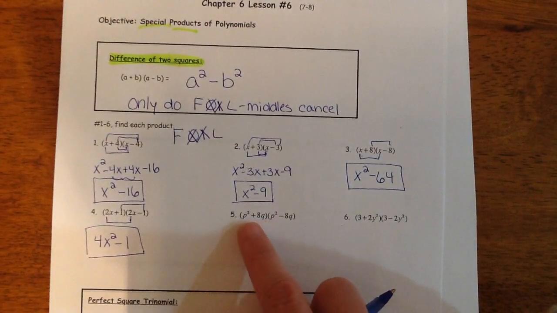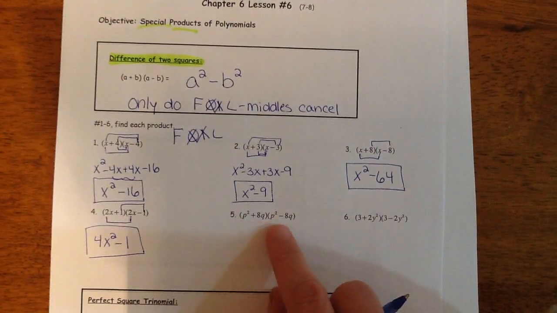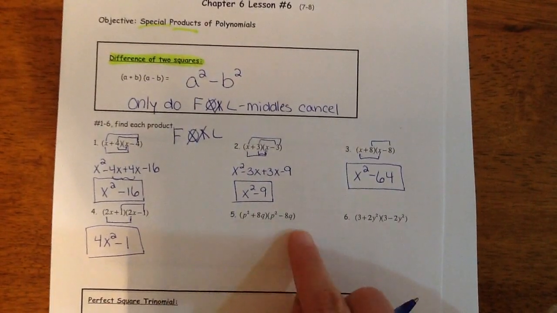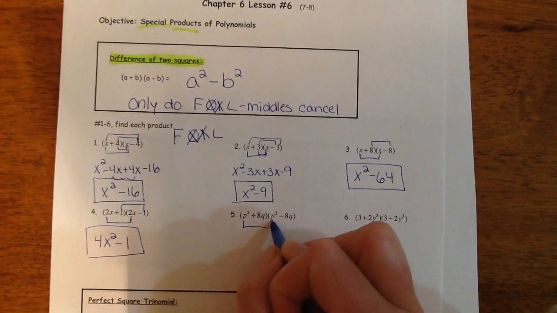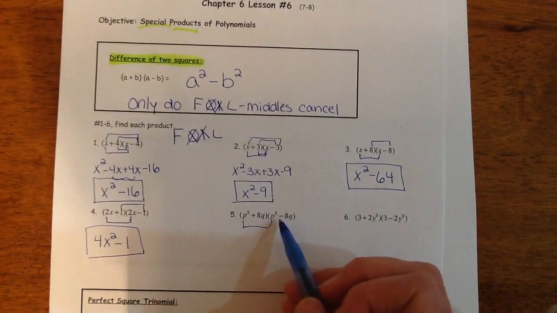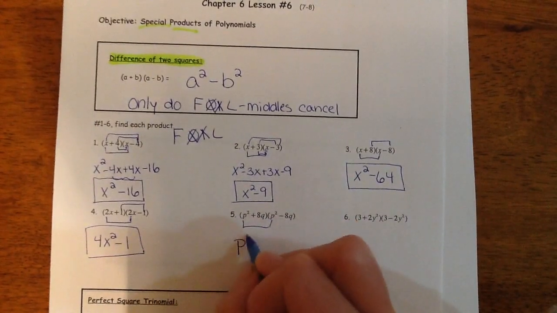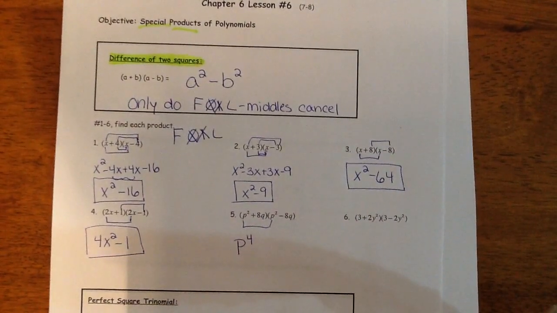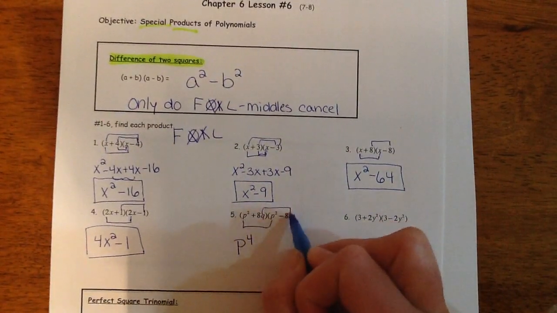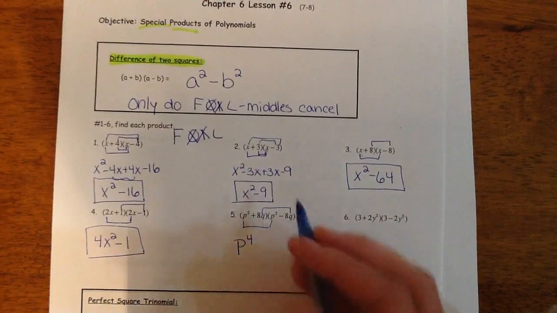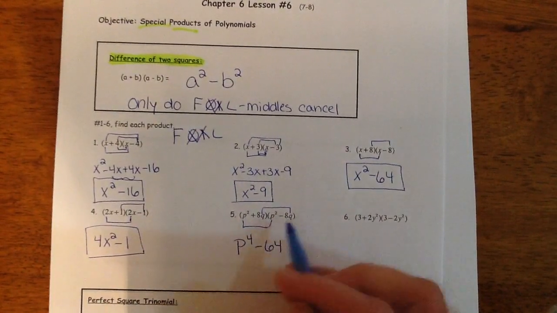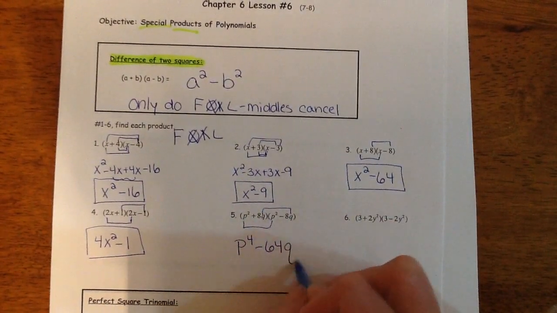But you still have a plus and a minus, so all you're going to do is first and last. You just got to be careful. P squared times p squared is p to the 4th. You got to remember your rules, double base. And then we do the last: 8 and negative 8, and then q times q.